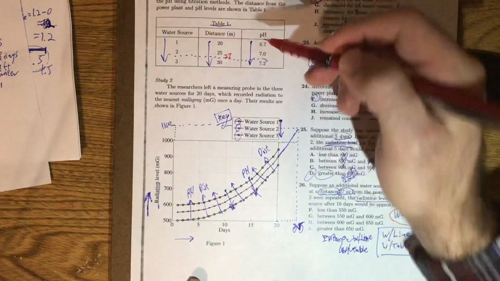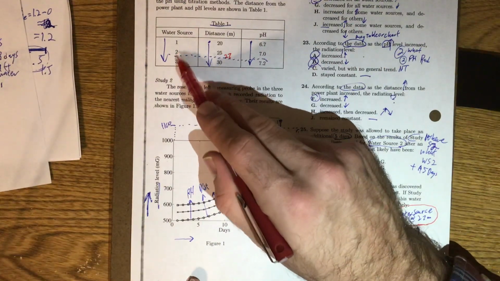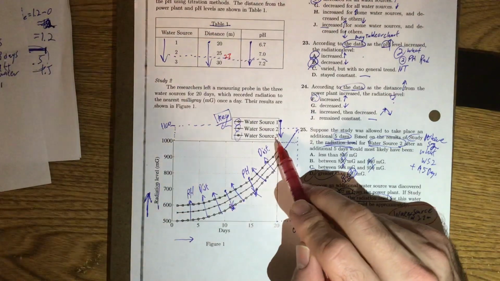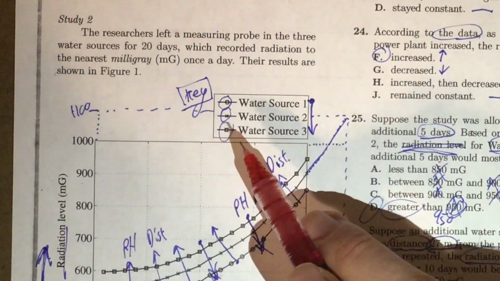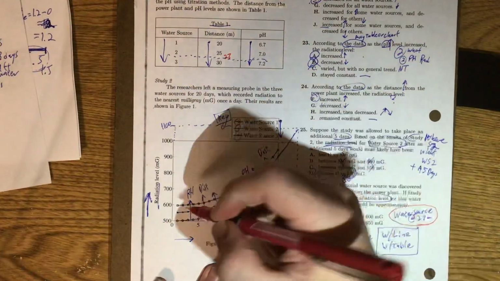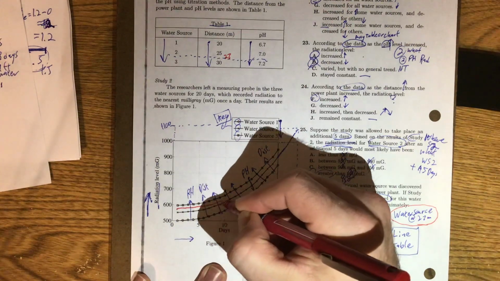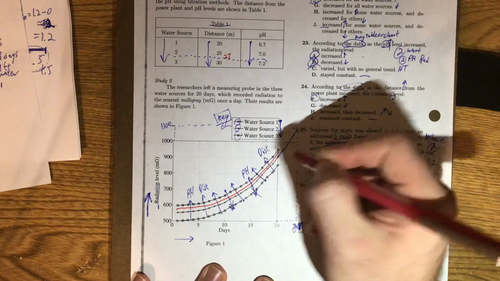When we draw this line, we're going to relate that by approximating in between water source 2 and 3. So here's the key for water source 2 and water source 3: in between the box and the bow tie, I'm going to draw my new water source line.